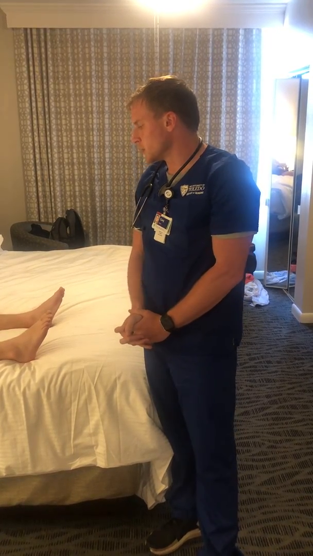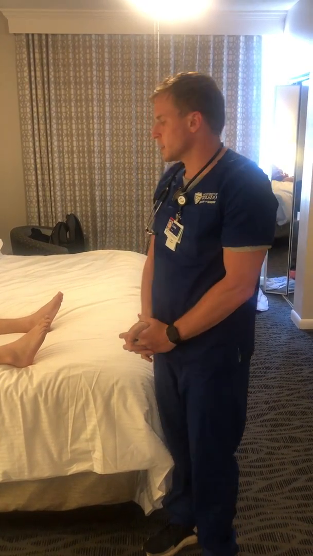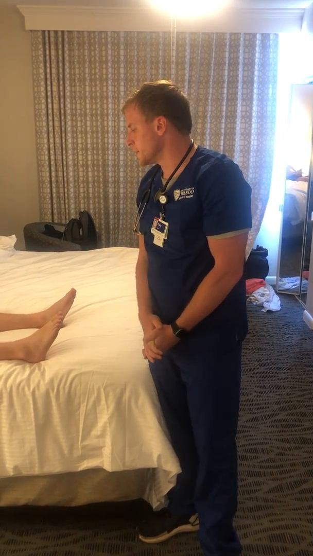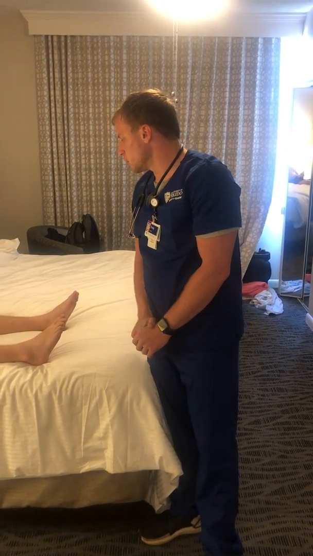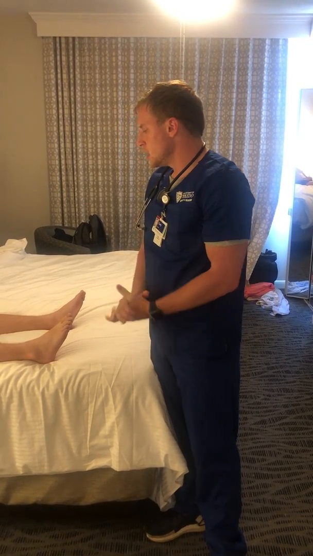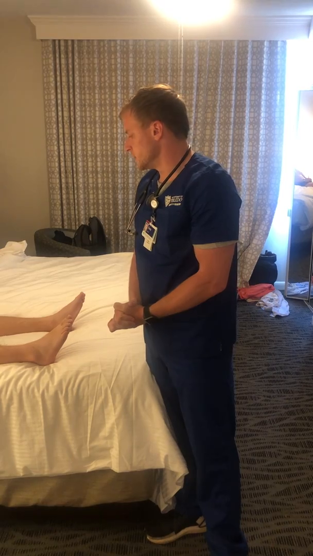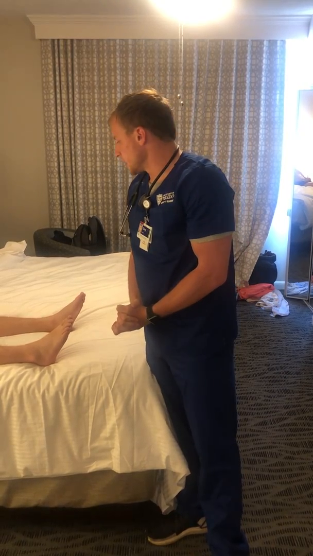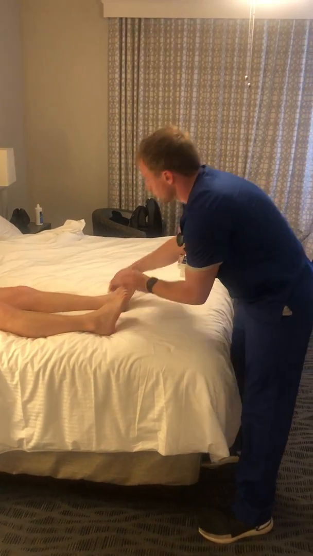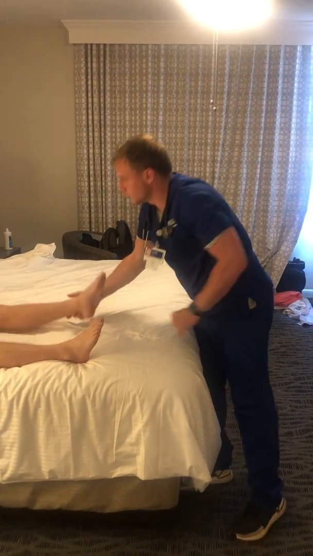Another thing I want to notice about the legs when I look at them is the hair distribution on the legs. It is even and full on both legs. It is not scattered or splotchy in any way. And I also want to look for any venous patterning. And I do not note any on either the anterior or the posterior side of either leg.